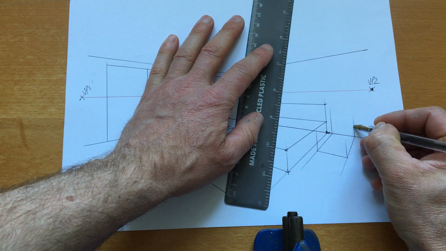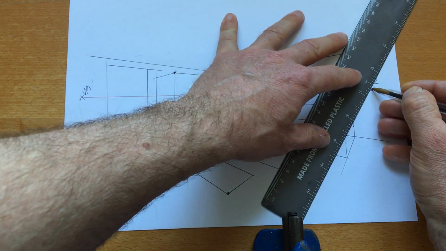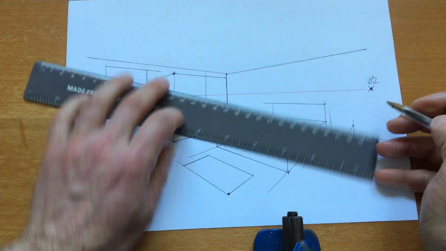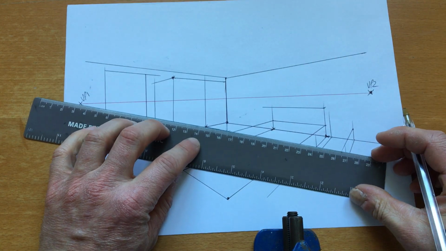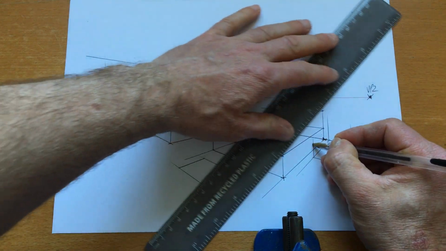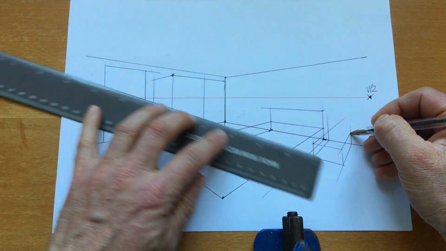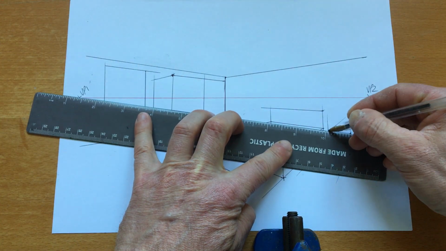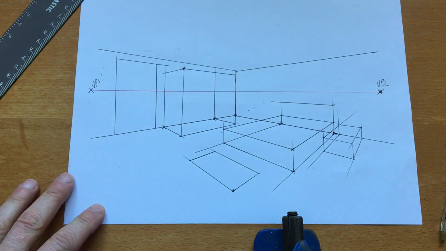Any one of these you can use if you select it. Let's say I select the back one this time, use VP2 to draw it through, and then use VP1 to line it up with that corner, and then where they cross over, I'm going to use that point to VP2, and I'm going to use this point to VP1. So there's the main parts of the interior.